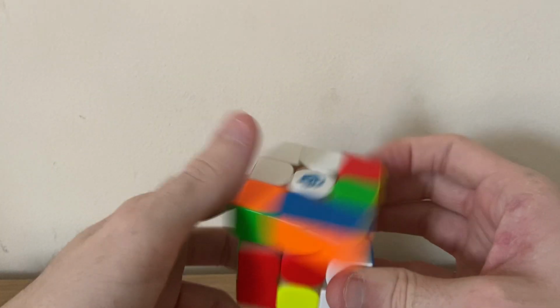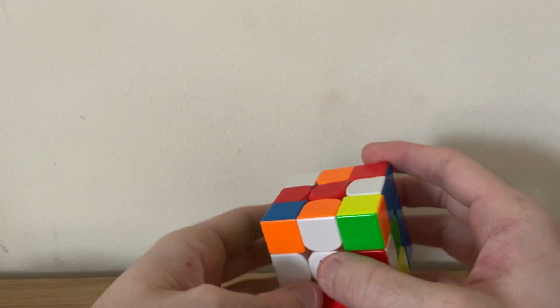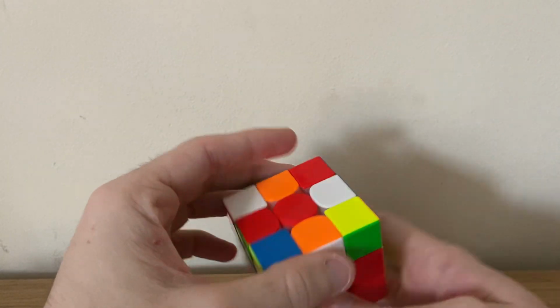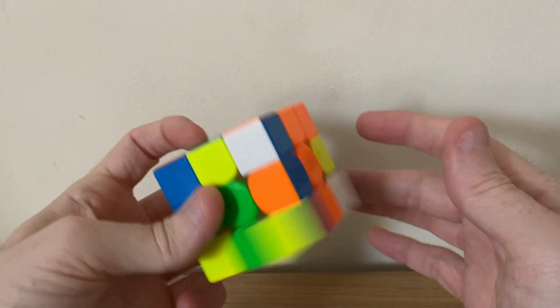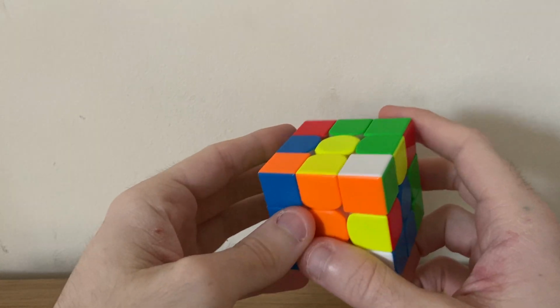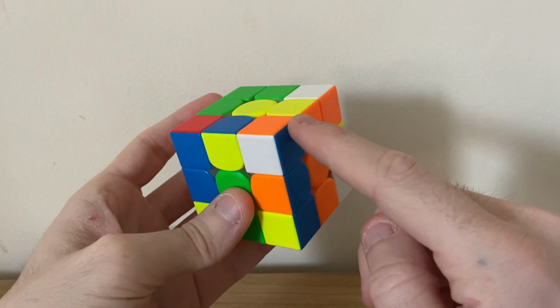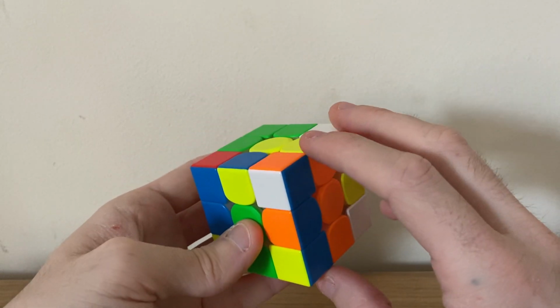So I'm just gonna do another example here. I'm just gonna quickly do the cross like that. And so obviously let's have a look at the orange and blue first. So we have the orange and blue corner and the orange and blue edge.